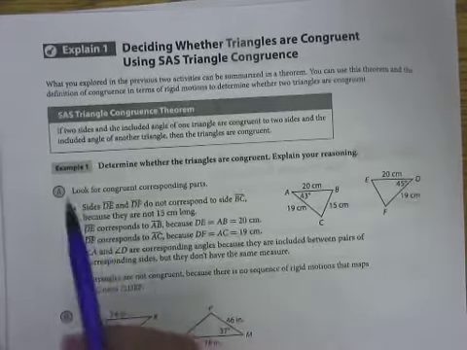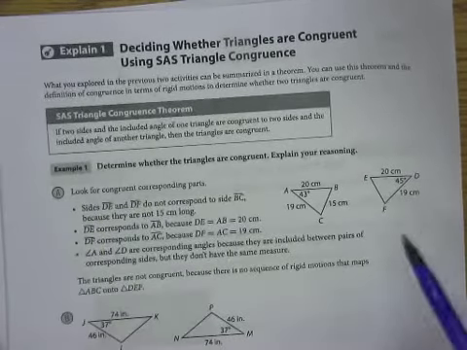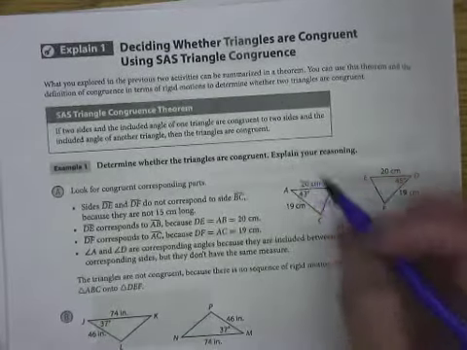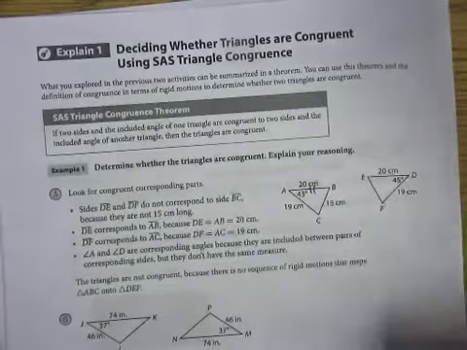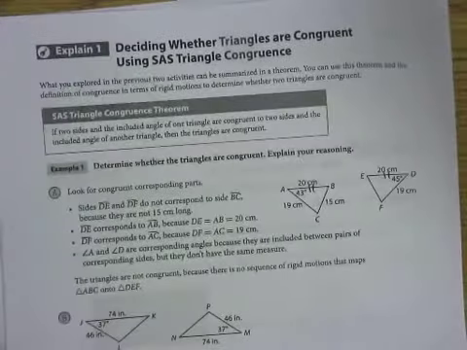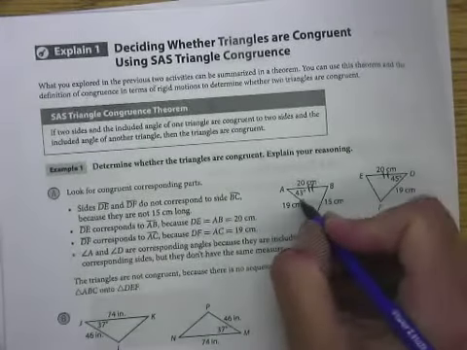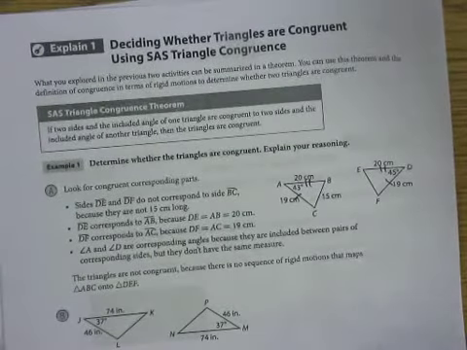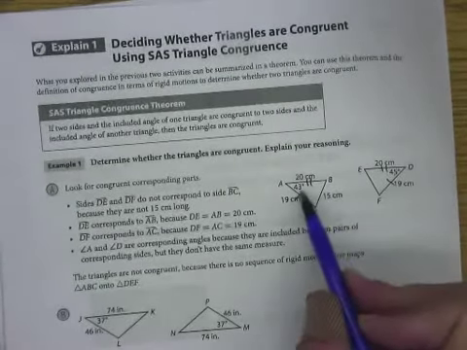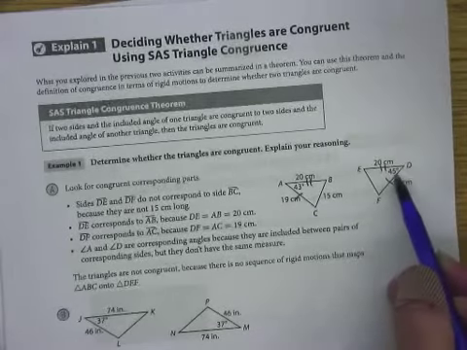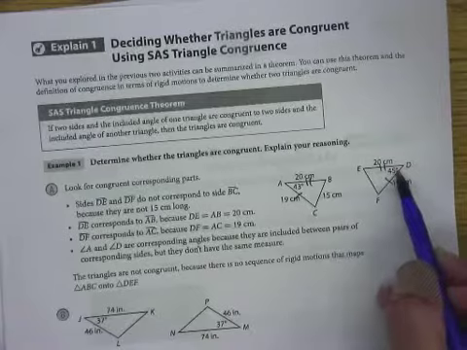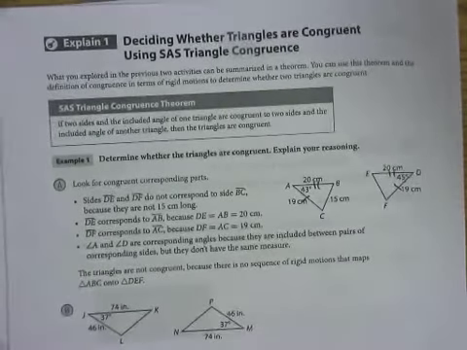So in example 1 part A, we're trying to determine whether these triangles are congruent. So I have this 20 centimeter segment being congruent to this 20 centimeter segment. I have this 19 centimeter segment congruent to this 19 centimeter segment. And since the included angles are the angles that they gave us, I notice this 43 does not equal this 45. Therefore, the triangles are not congruent.